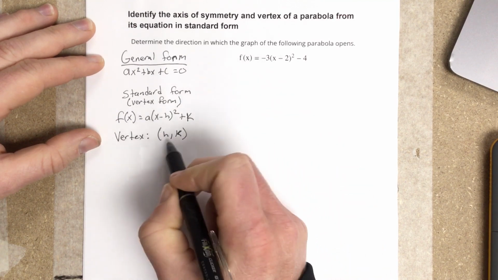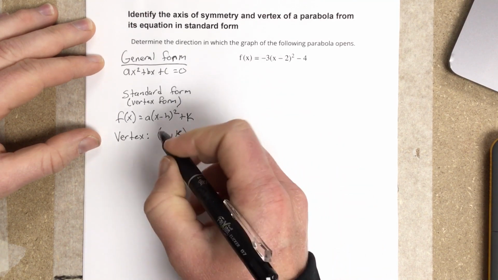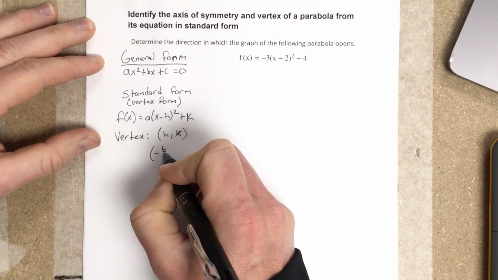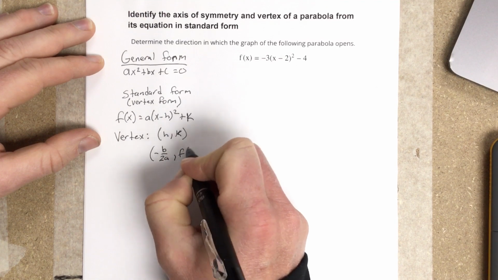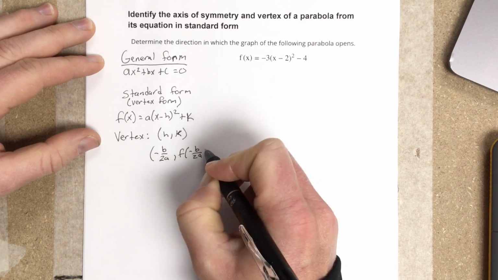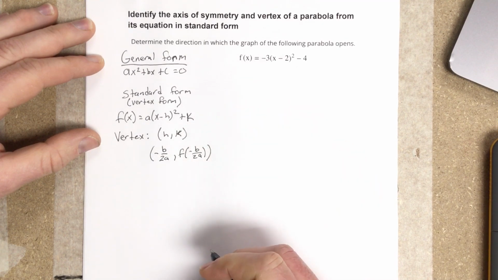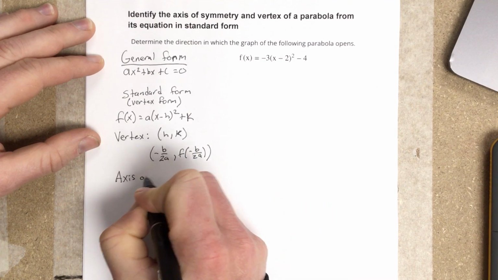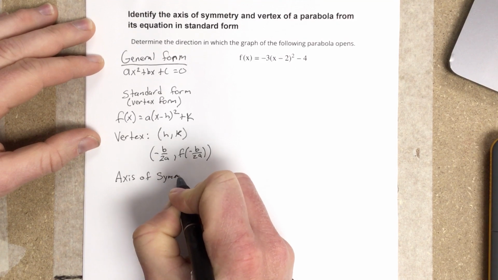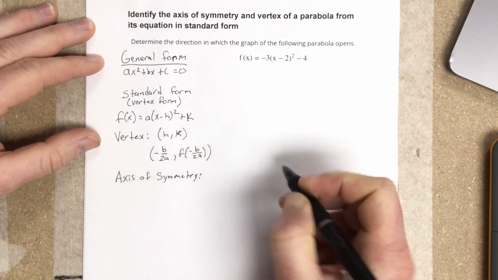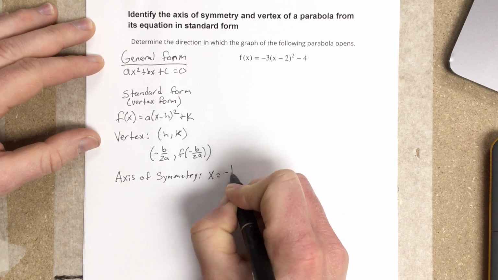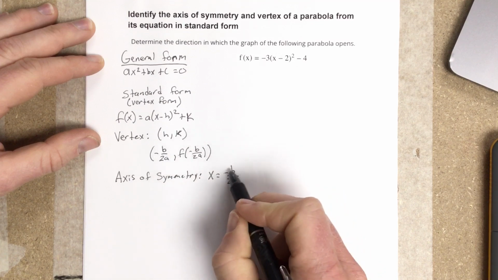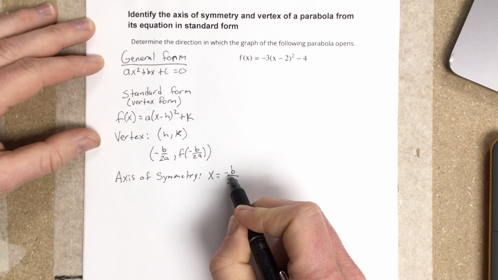Now, if the vertex is h comma k, I'll bring you back to the previous video where we knew that the vertex was always negative b over 2a, comma f of negative b over 2a, when we were finding the vertex with general form. But then our axis of symmetry was always found by doing x equals negative b over 2a. So remember that this x value for the vertex actually is this value for the axis of symmetry.